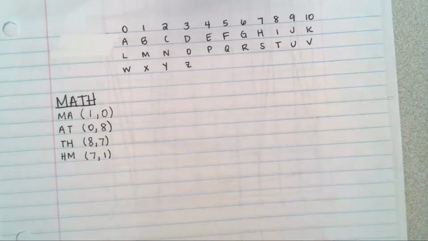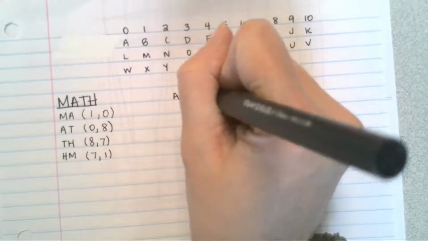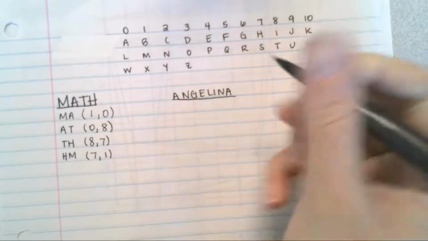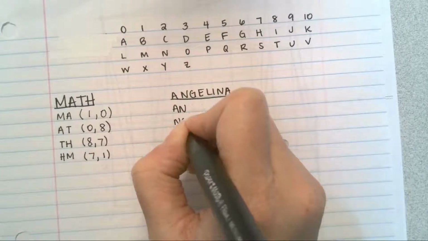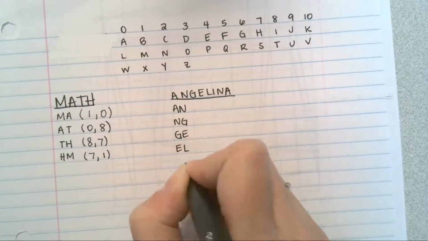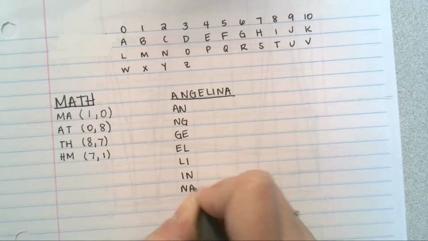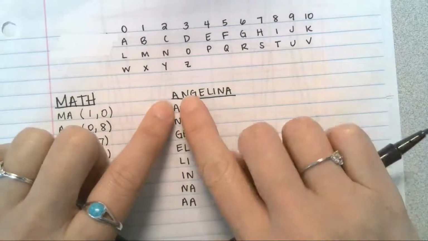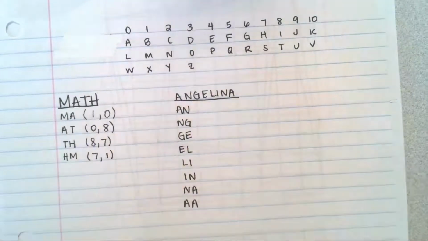So I just wanted to show you one more example. I'm actually going to go ahead and use my first name, which is Angelina. And this is how I created my points. So first 2 letters, I had A-N, then N-G, G-E, E-L, L-I, I-N, N-A, and the last one was A-A. So if you look, you can see the first letters down do spell out my name. So that is how I know that I've set it up correctly.